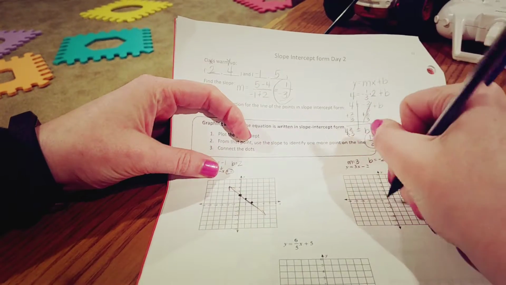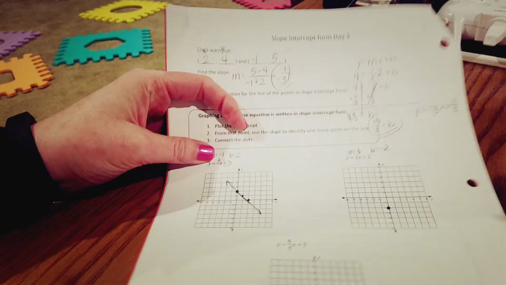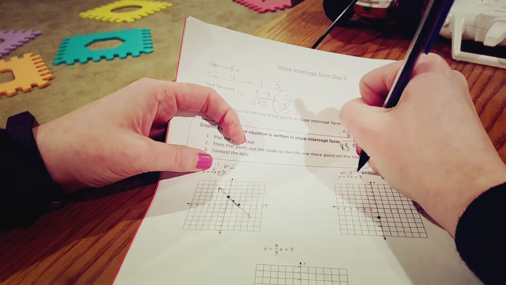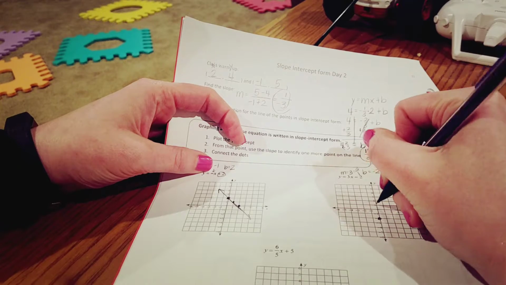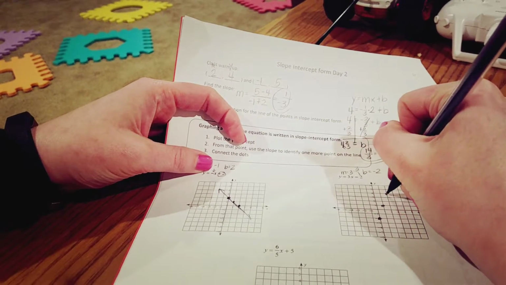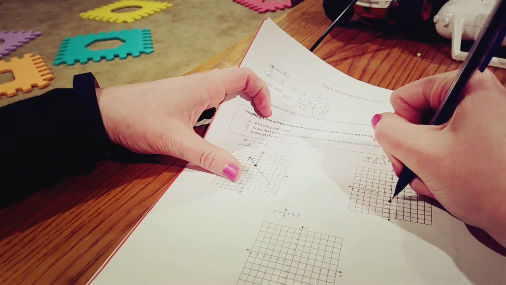In this one, my slope is 3, my b value is -2. My y-intercept is -2, so come down here to -2 on the y-axis. Slope of 3 really means 3 over 1, which means go up 3 and to the right 1. Up 3 and to the right 1. And then you're playing connect the dots.